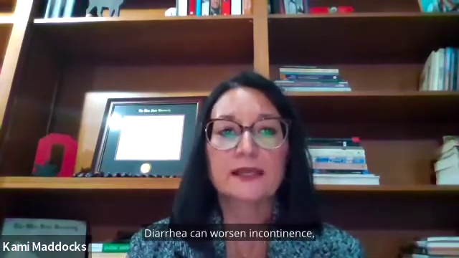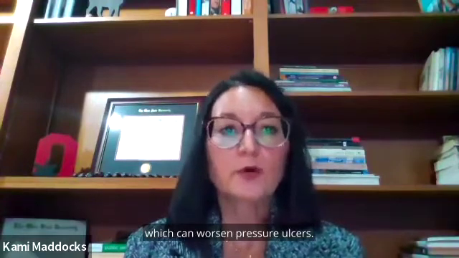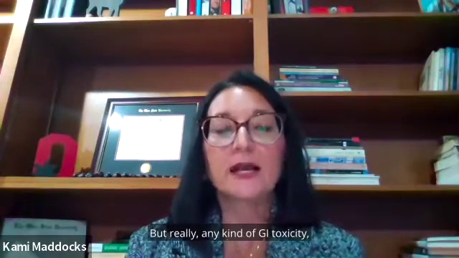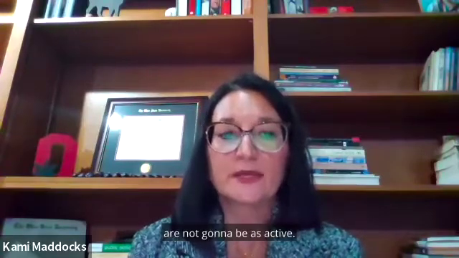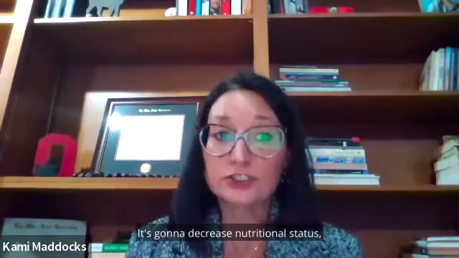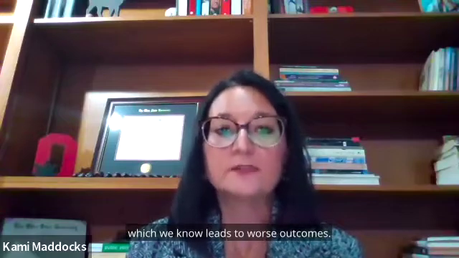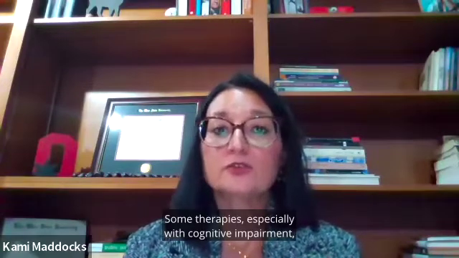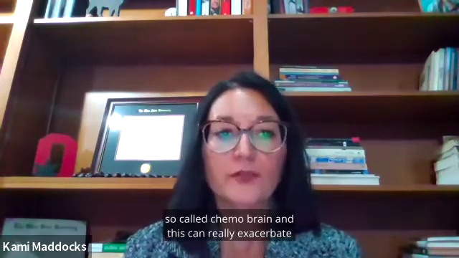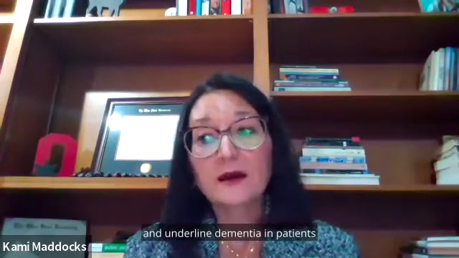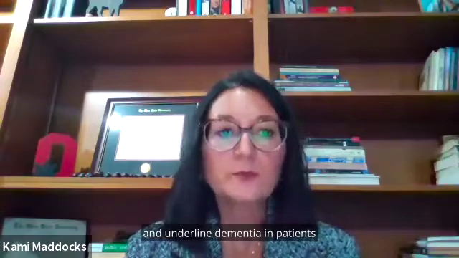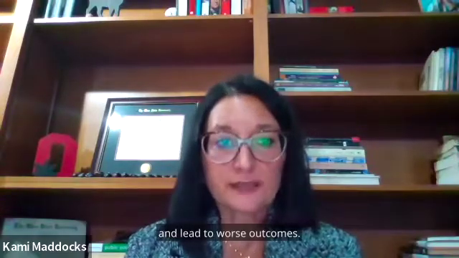So diarrhea can worsen incontinence, which can worsen pressure ulcers, but really any kind of GI toxicity like nausea, vomiting, diarrhea is going to decrease functional status because patients are not going to be as active. It's going to decrease nutritional status, which we know leads to worse outcomes, and put patients at risk for dehydration, which we also know can be problematic. Some therapies are associated with cognitive impairment, the so-called chemo brain, and this can really exacerbate an underlying dementia in patients and lead to worse outcomes.